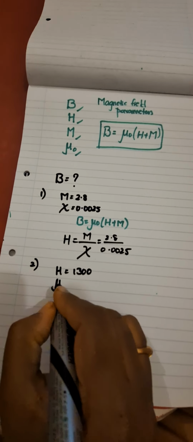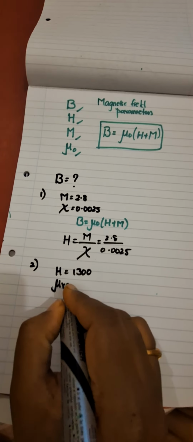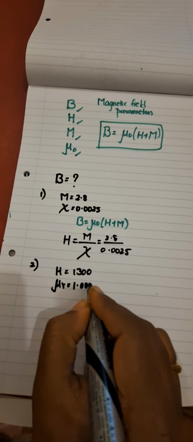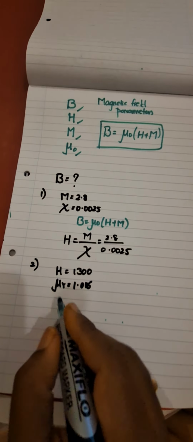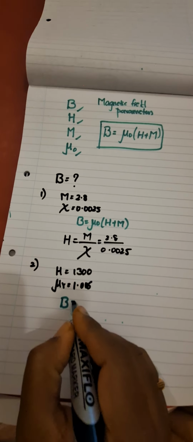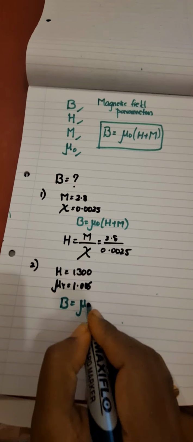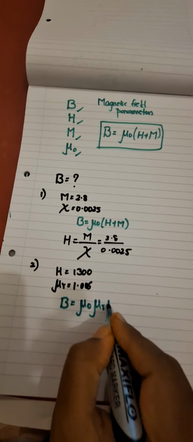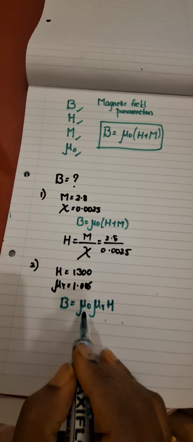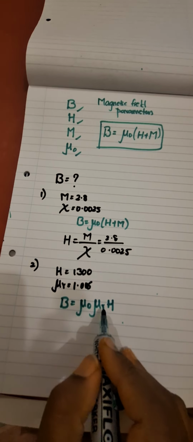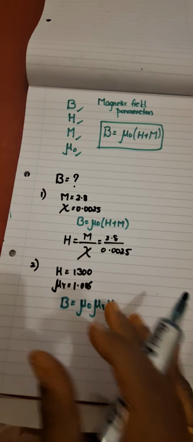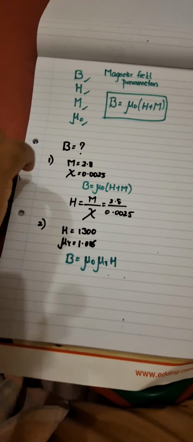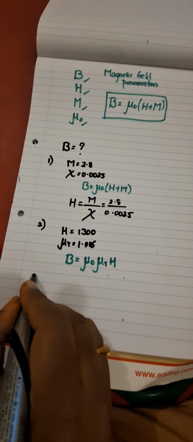Now they are asking us to find the flux density. The flux density can also be written as mu naught mu r into H. Mu naught, you know, 4 pi into 10 power minus 7. Mu r, they already gave. H, they already gave. It's a direct substitution, so not a problem.